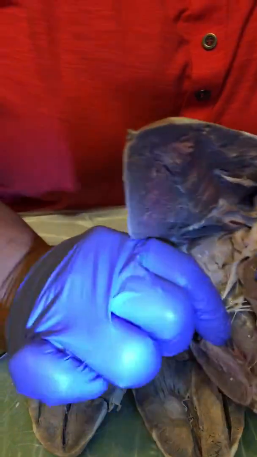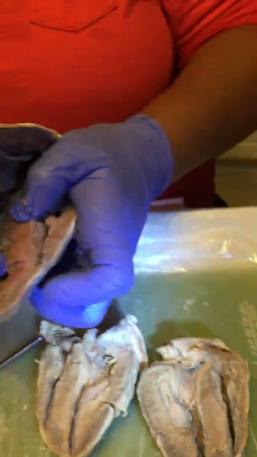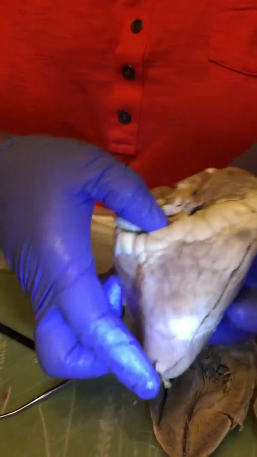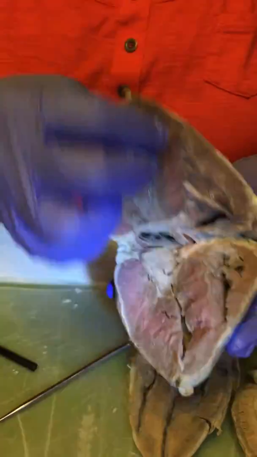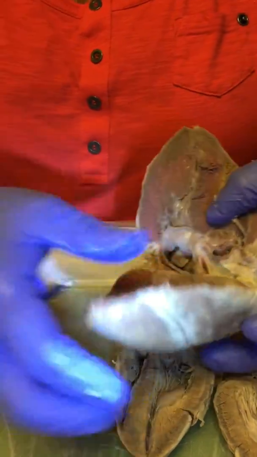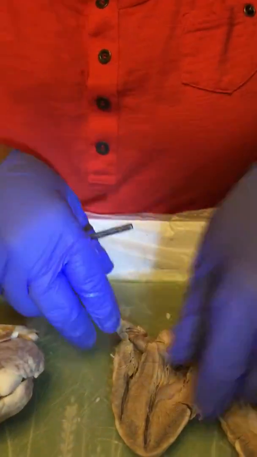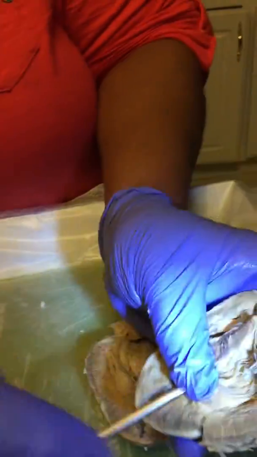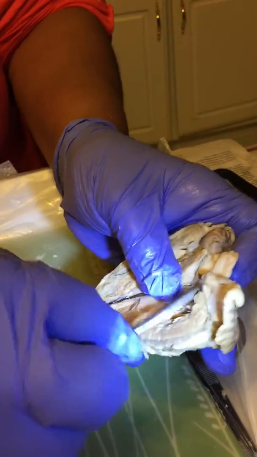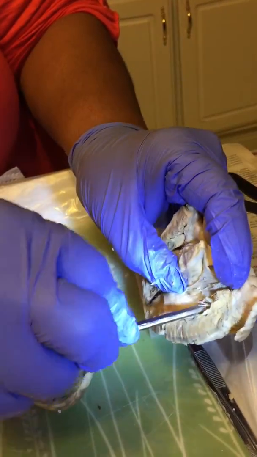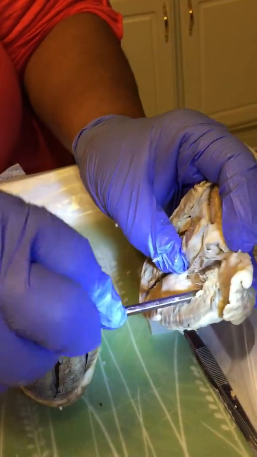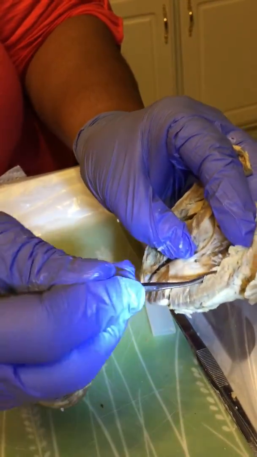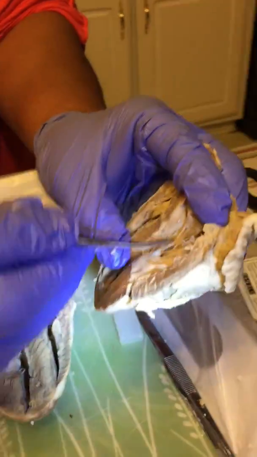If you can also see in this one, the bicuspid valve, the mitral valve, which is on the left side. And right here it is going to be the cusps of the mitral valve, okay?